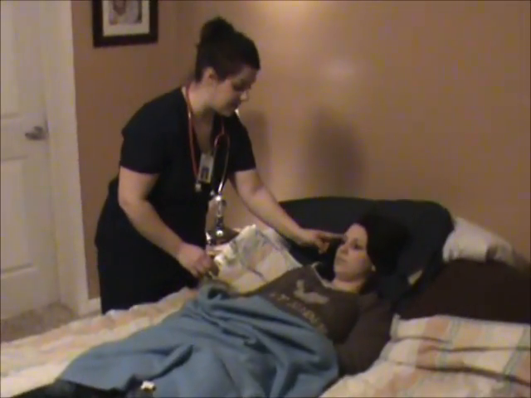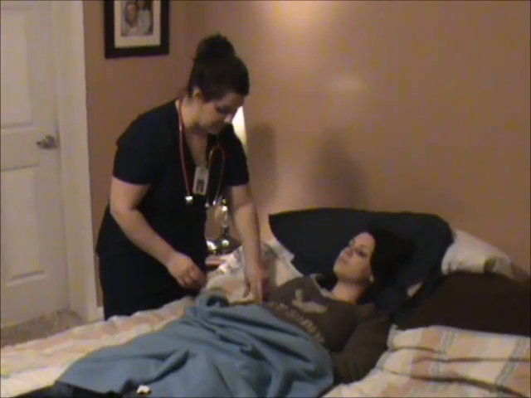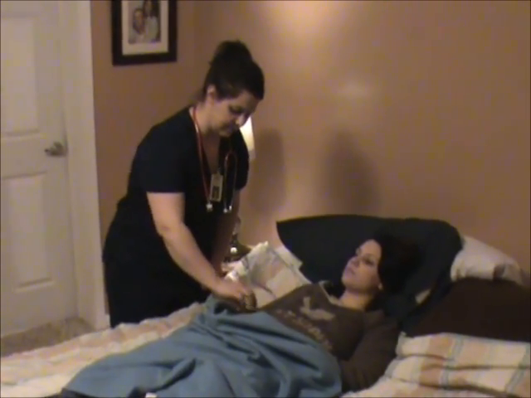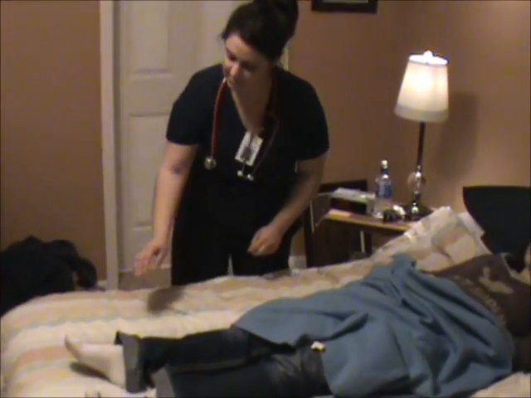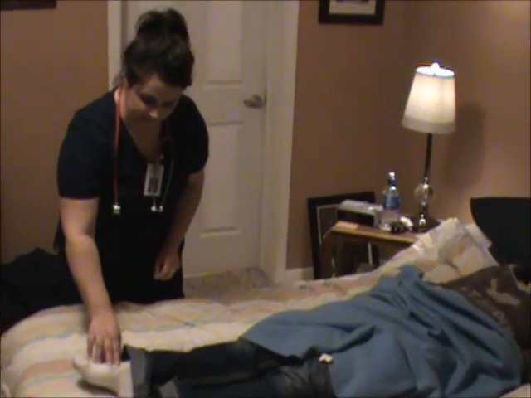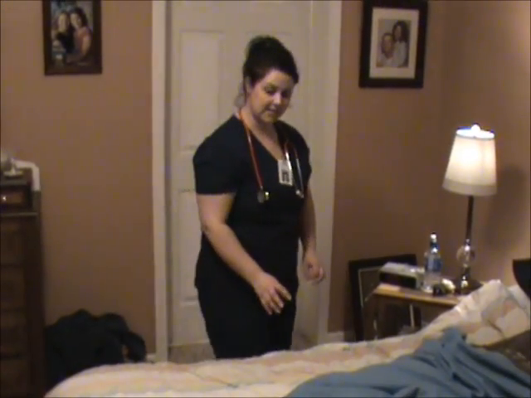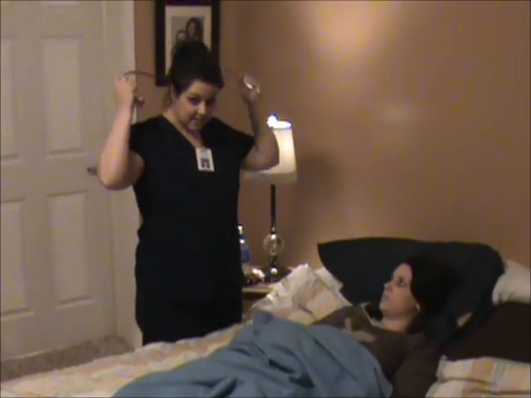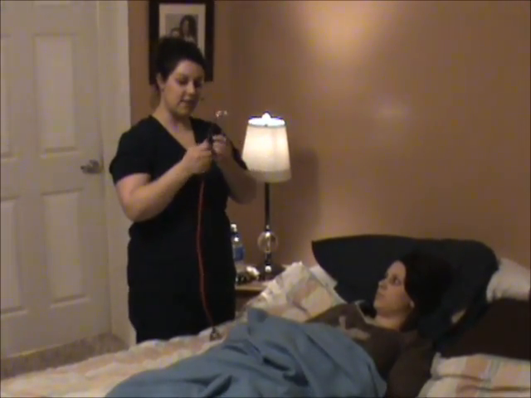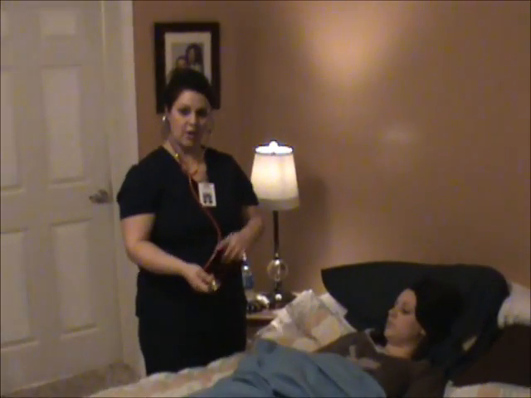I can check the temporal, the carotid, the brachial, and I also want to check the pedal. And I want to make sure that they have the same strength in all the pulses. And I can also now start with my lung sounds. I want to make sure there's no wheezing or bronchi.